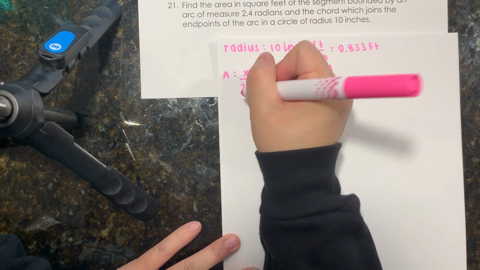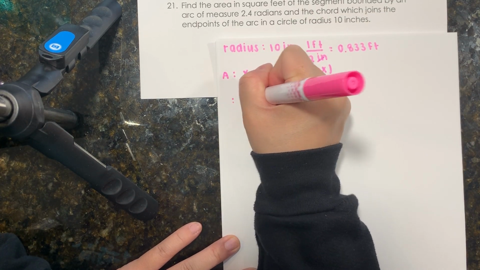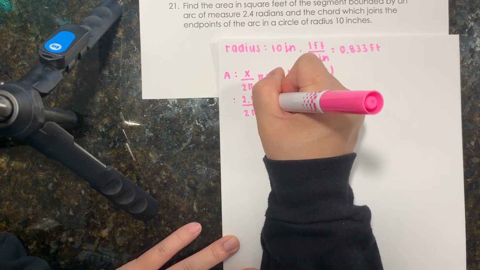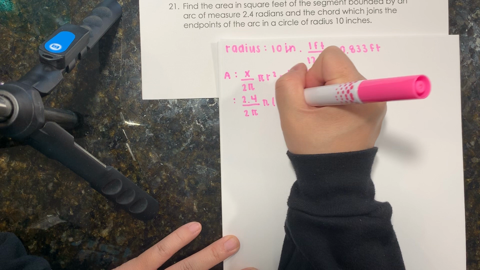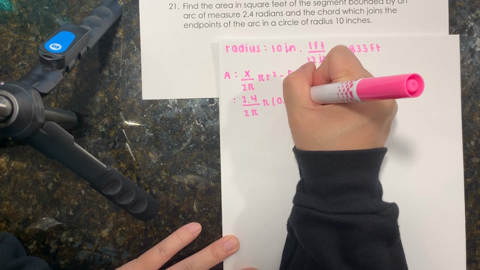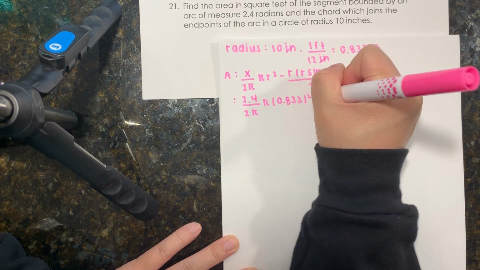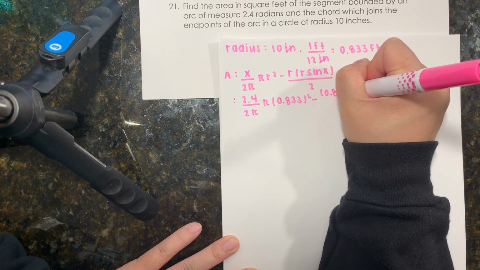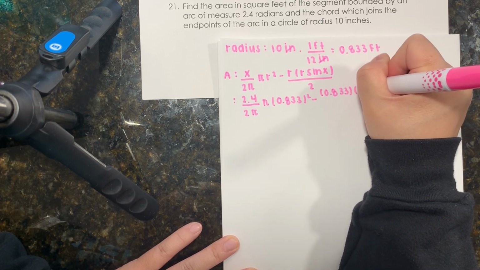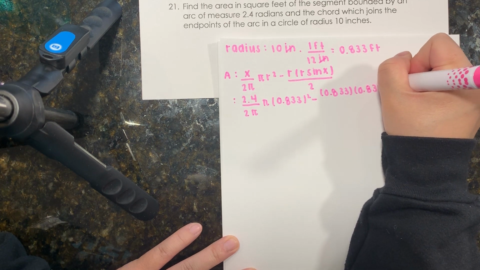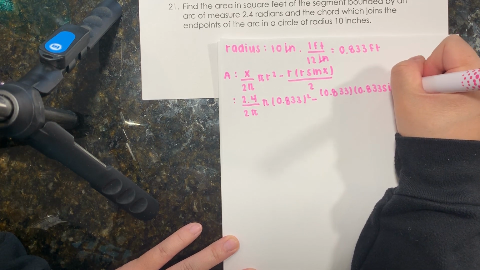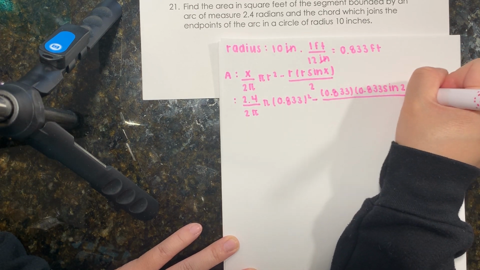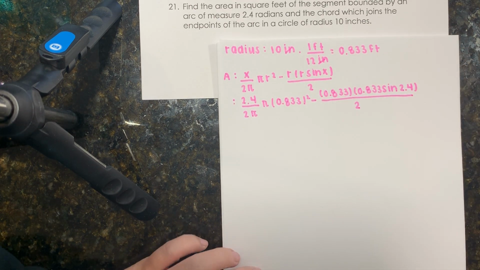Now, my x is going to be 2.4, and that would be 2.4 over 2 pi times pi times 0.833 squared minus 0.833 times 0.833 sine of 2.4 divided by 2.